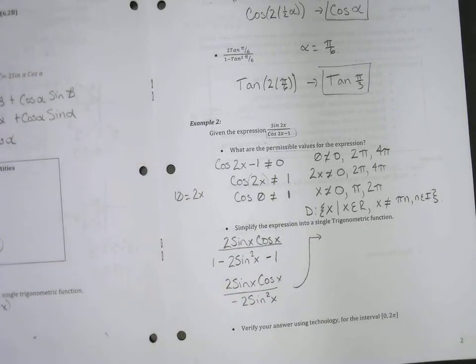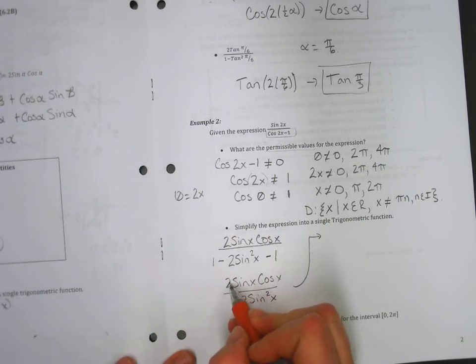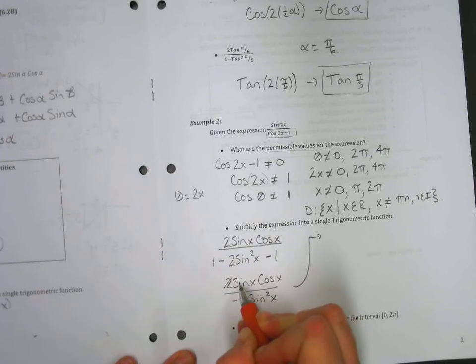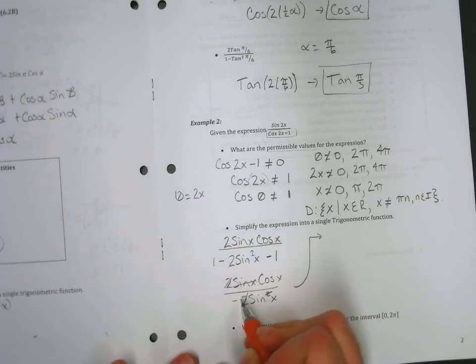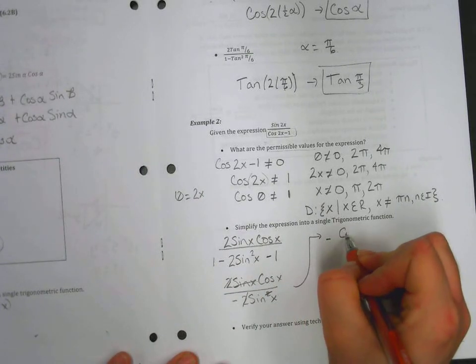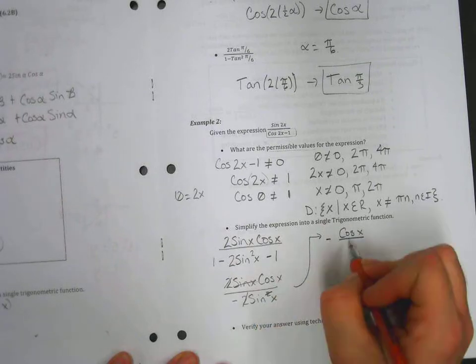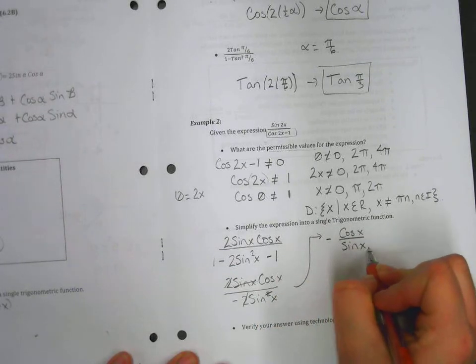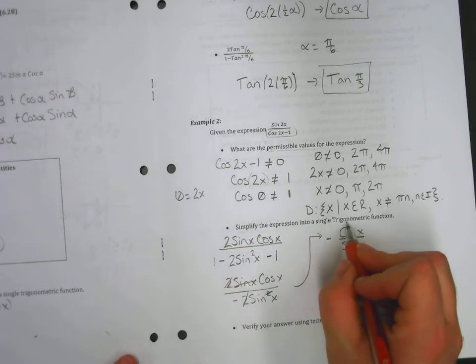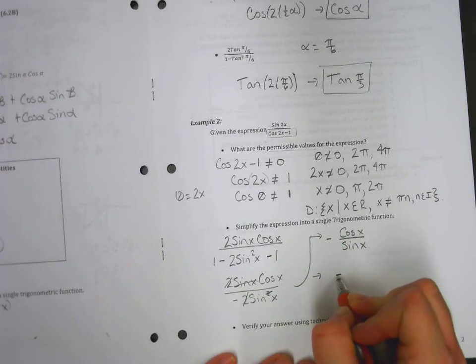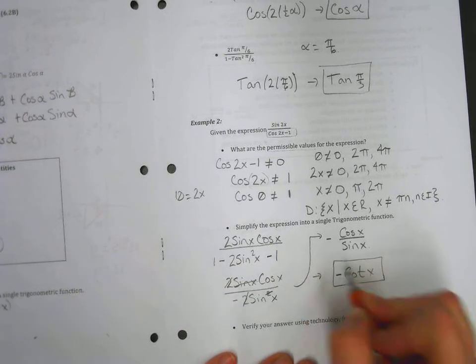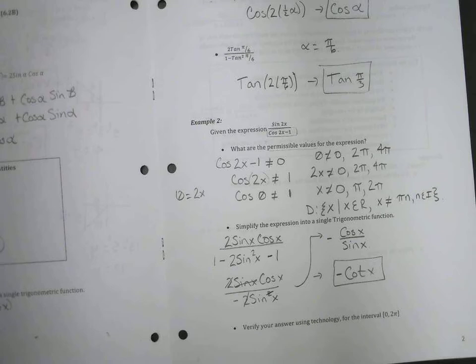So from here, some things can start to cancel. So our 2's cancel. This sine of x is also going to cancel with one of these. So what I'm going to be left with is a negative cos of x in my numerator and a sine of x in my denominator. Well, as a single trigonometric function, cos over sine is equivalent to cotangent. So our single trigonometric ratio would be a negative cotangent of x.